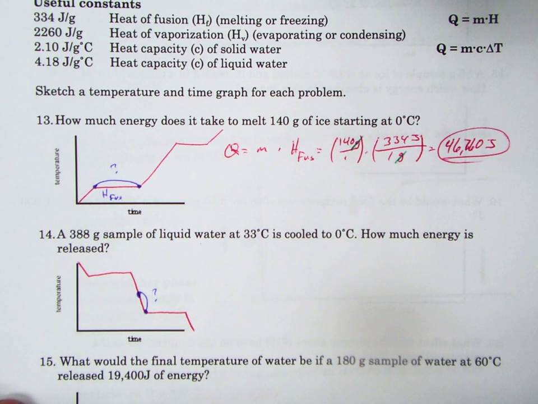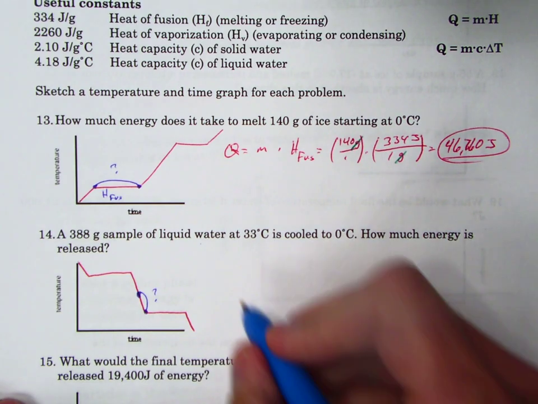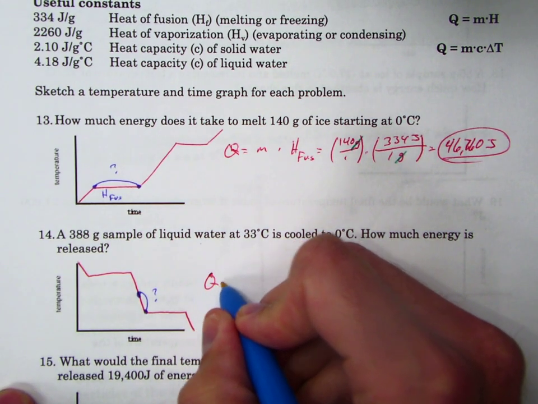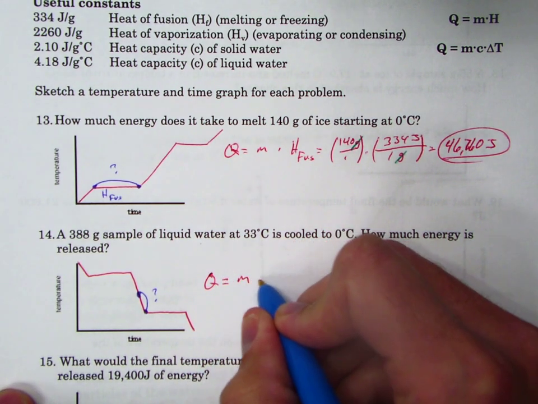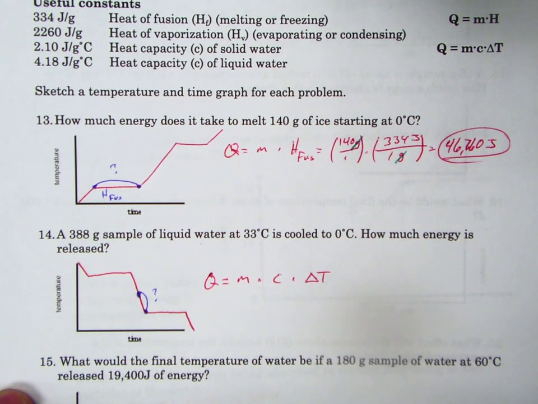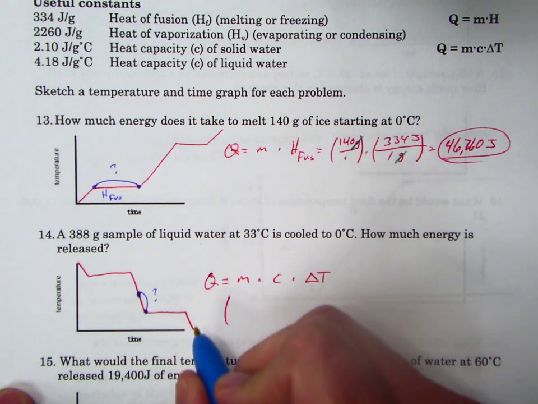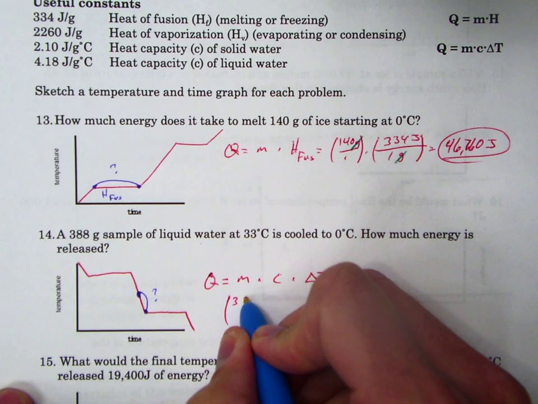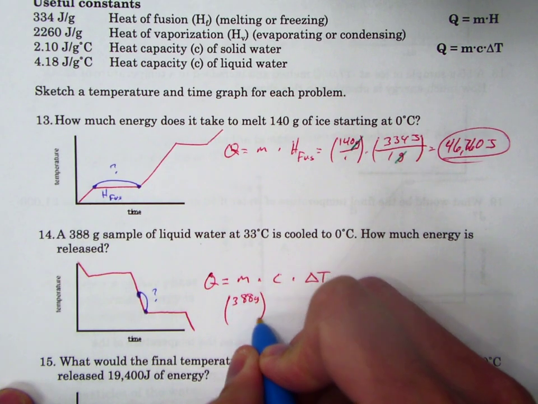Well, the information that we have indicates that it's only liquid water. So we're going to use the equation Q equals mc delta T for our change in temperature. Our mass here in this case is 388 grams.